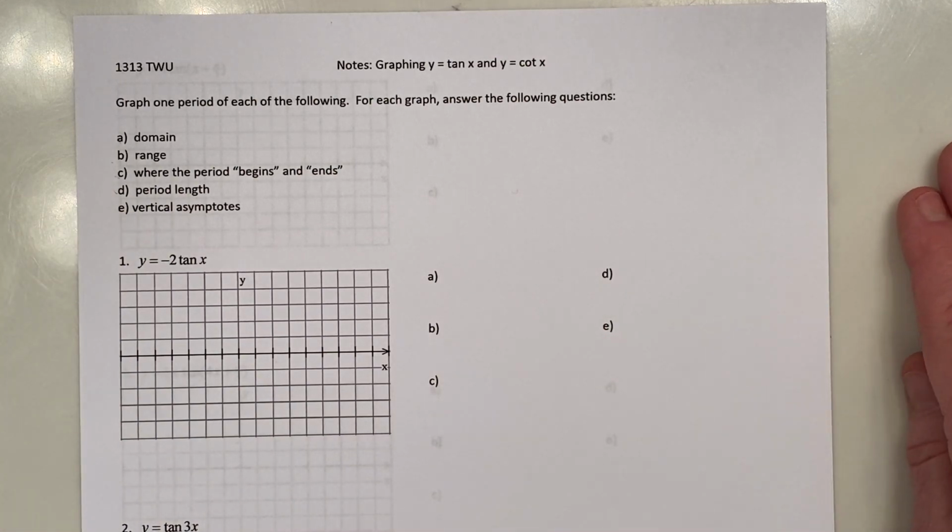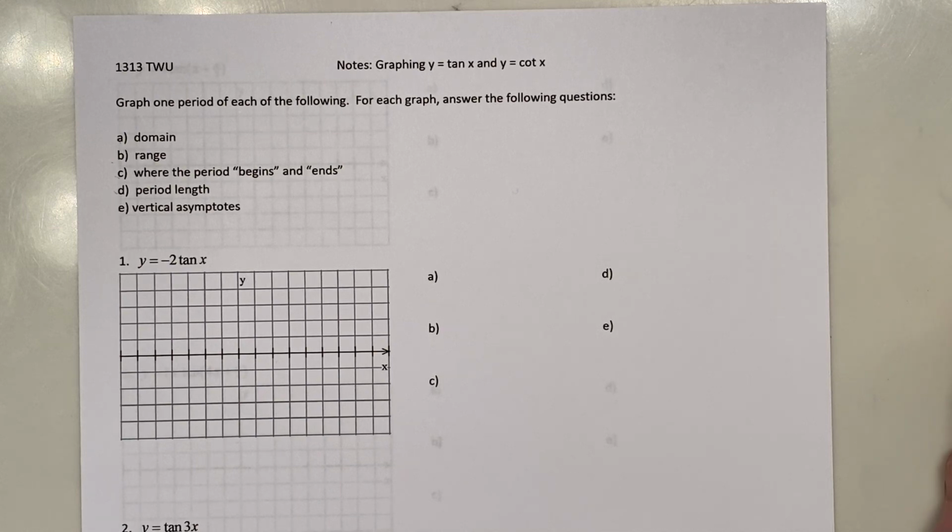Our approach to graphing is somewhat different than it was for sine and cosine. Because we have vertical asymptotes for the tangent and cotangent graphs, our approach needs to be a little bit different. So this is how we're going to do it.